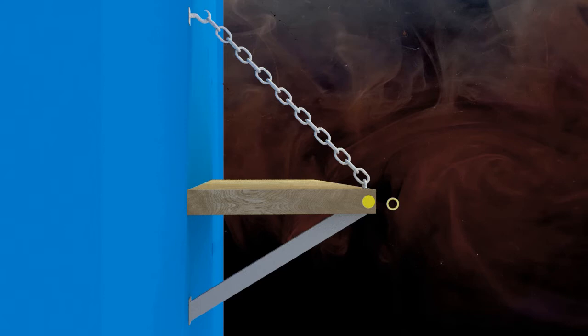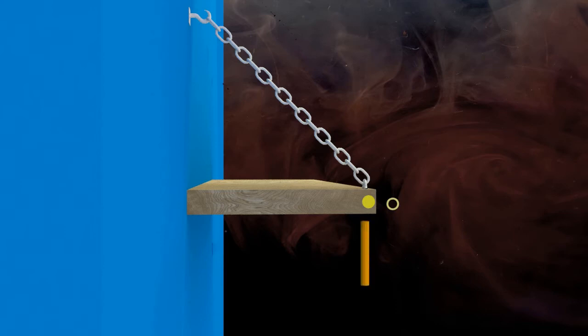So first of all, we will consider only the chain and ignore the bracket. A chain can only pull the object and cannot push. So the chain in our case pulls the shelf in upward direction and restricts the downward movement. So reaction will develop in the opposite, that is upward direction, and on the chain line itself.